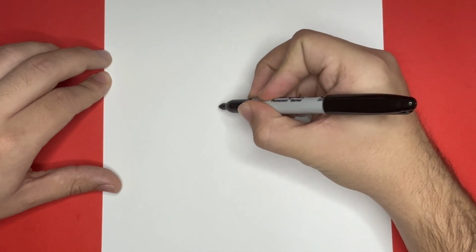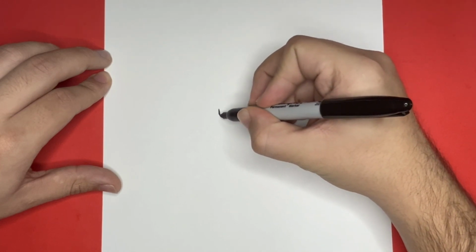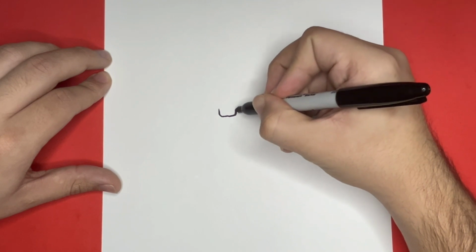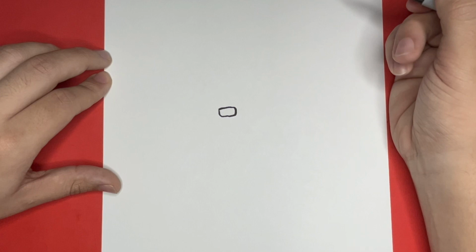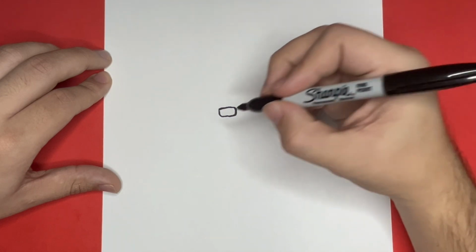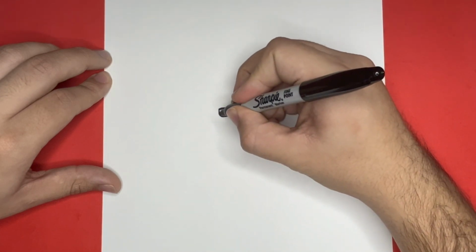So for the first step, let's begin by drawing a square shape with curved edges. This will be the right eye of our letter D from alphabet lore. On the bottom inside of the shape, let's draw a line going from left to right.